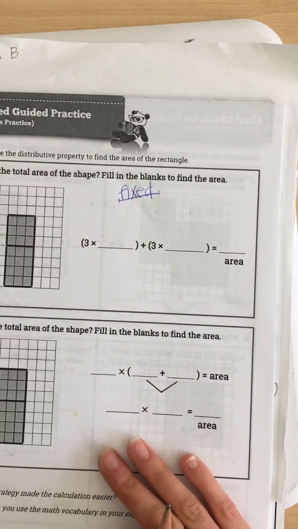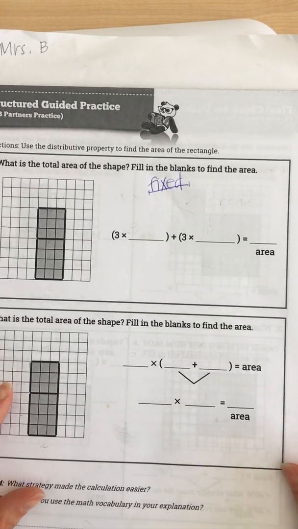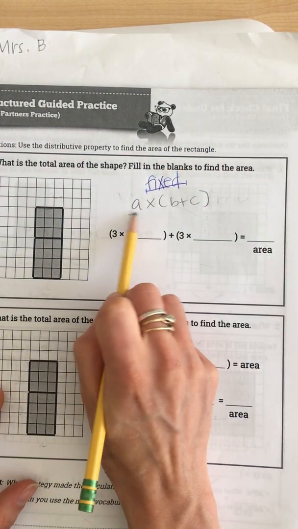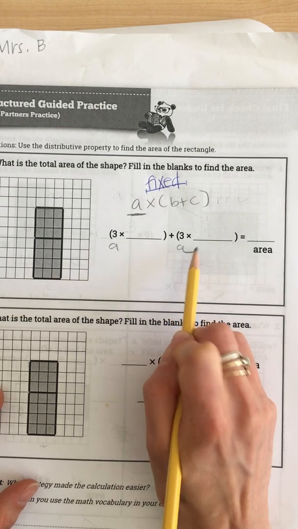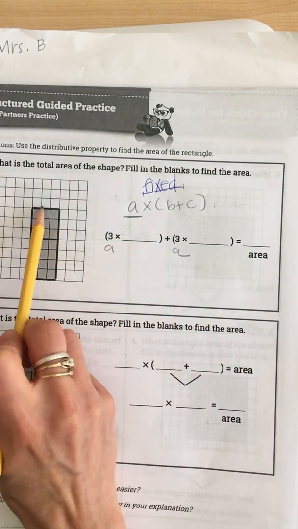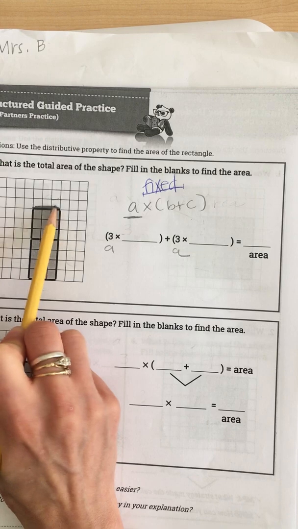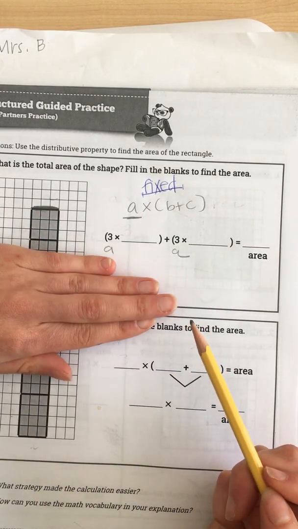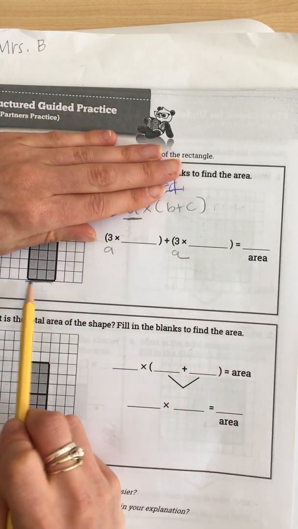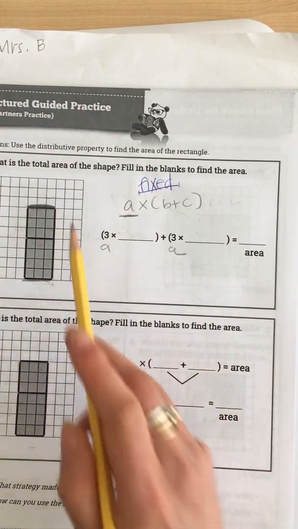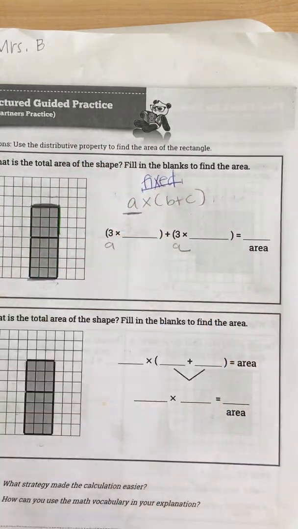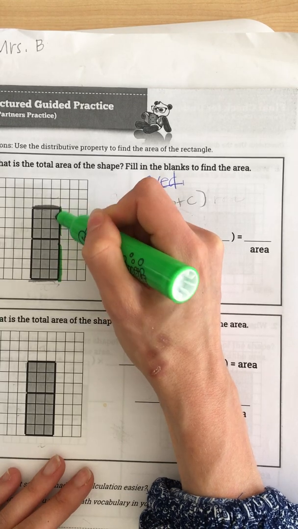So if you look at your structured guided practice here, again, A times B plus C. You need to find what's fixed, and guess what? It's already there for you. You know that in both of these rectangles, you have a width of 3. You have 3 here, and then you also have 3 here. And then you need to find what your missing B is and what your missing C is.